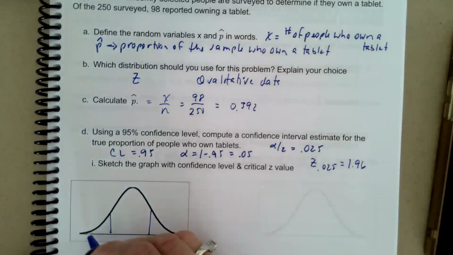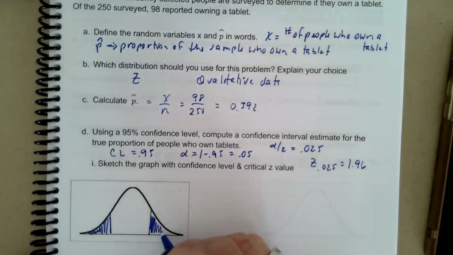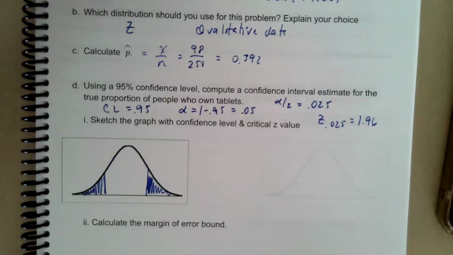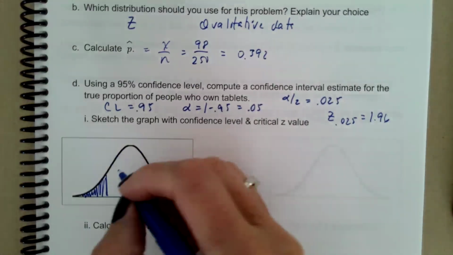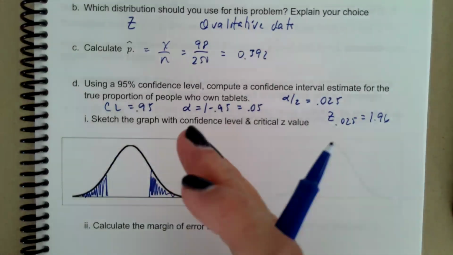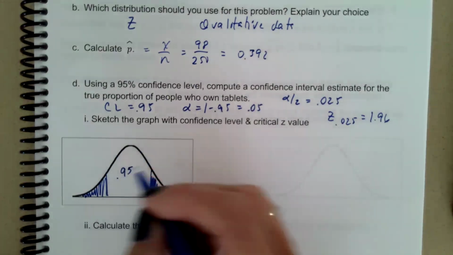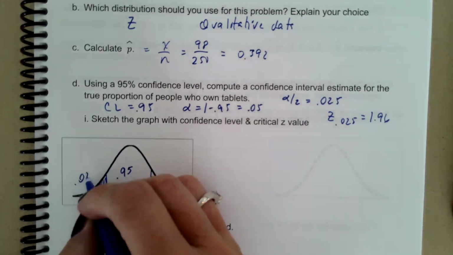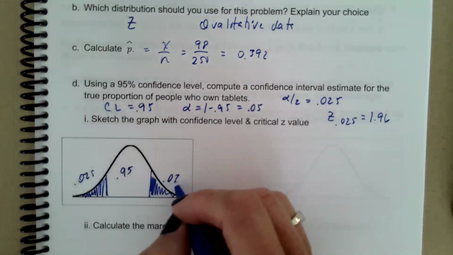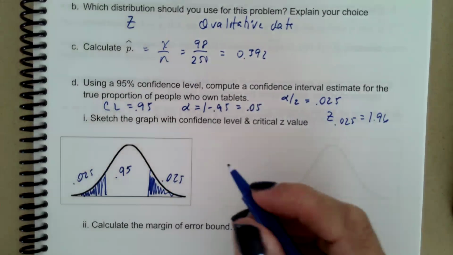So this is what you would be showing for the work that you're doing on your Alex test, as well as your chapter 7. So we're predicting about the population where 95% of the data lies, 0.95, and then we have 0.025 out here and 0.025 out here.